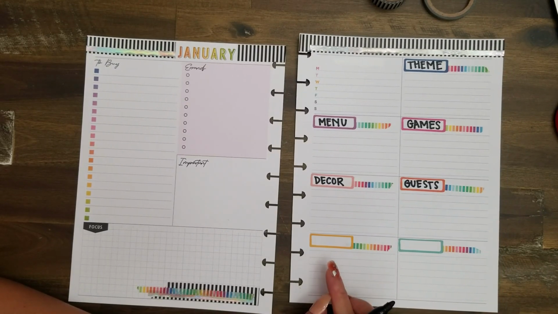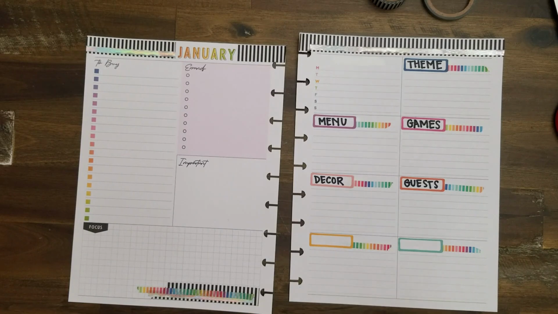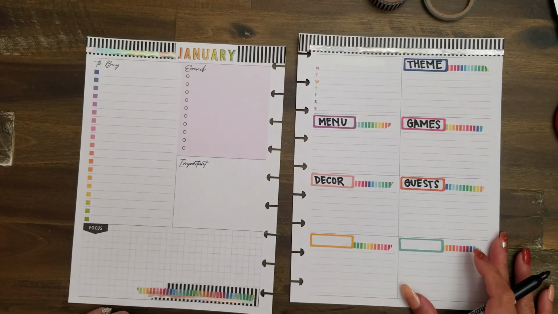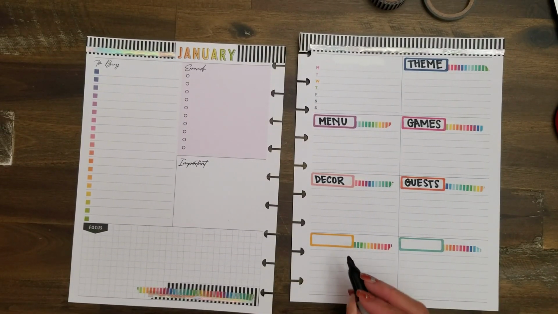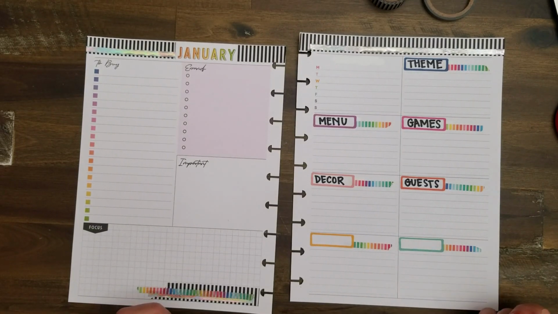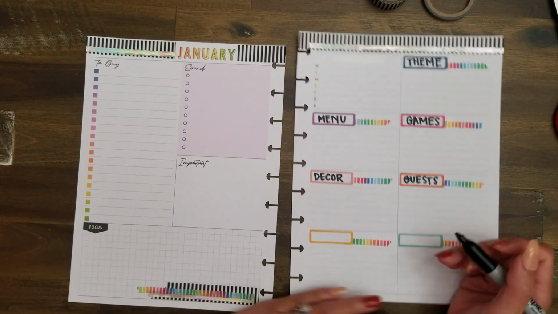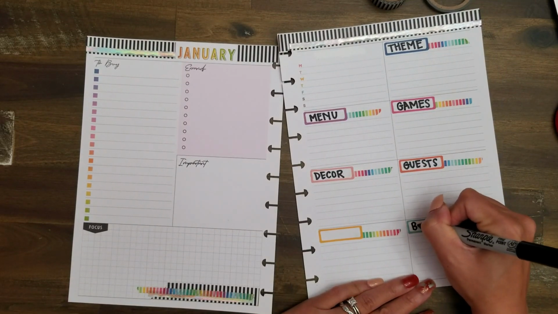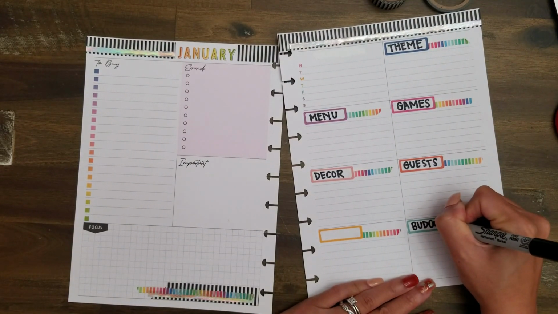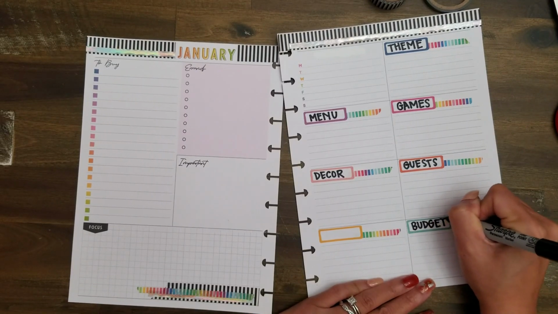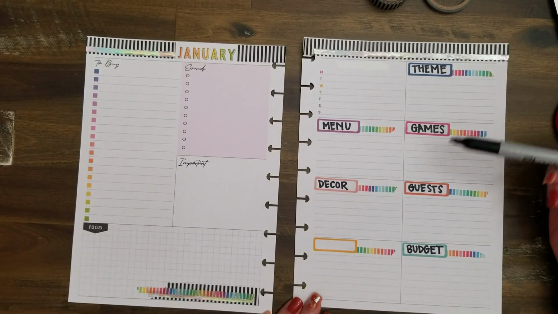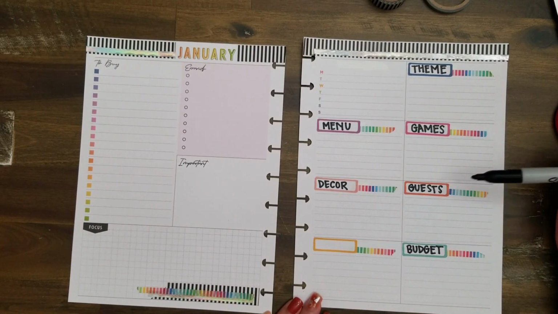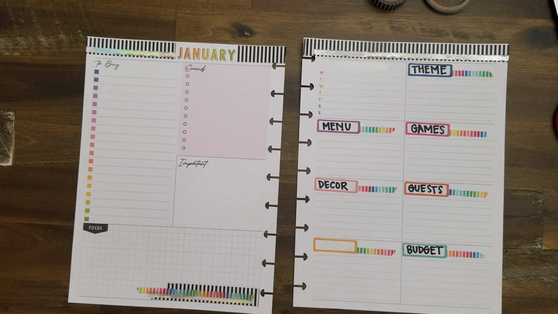I was thinking maybe budget, but honestly, I'm just going to be using any leftover money from Christmas to fund this particular party, and I don't know how much that will be. I'm not quite sure exactly how much I'll be spending for Christmas, so I can't really put a budget. I guess I could still have an area and think about budget. So I guess that will be one budget. All right, I don't know about the last one. Okay, theme, menu, games, decor, guests, and budget.